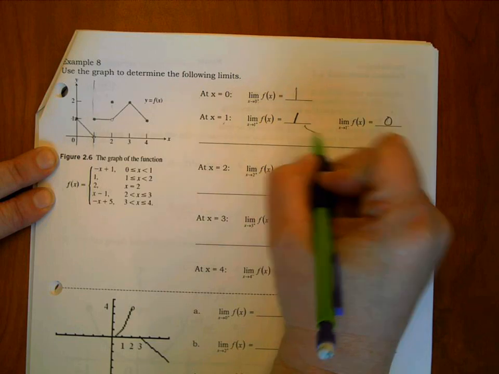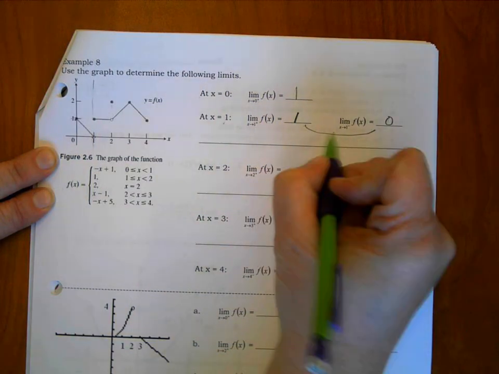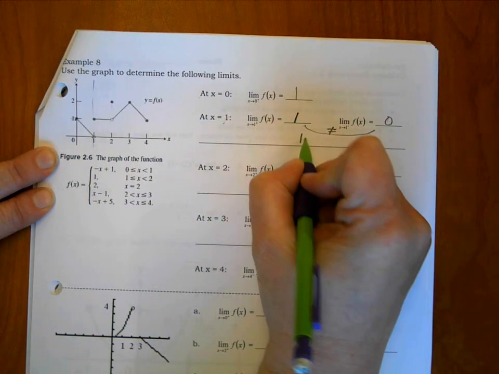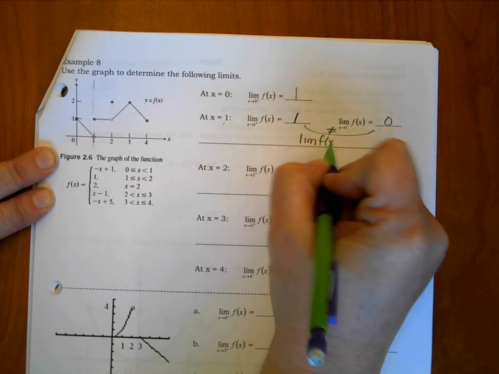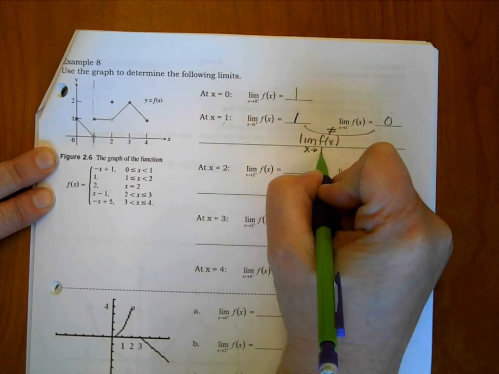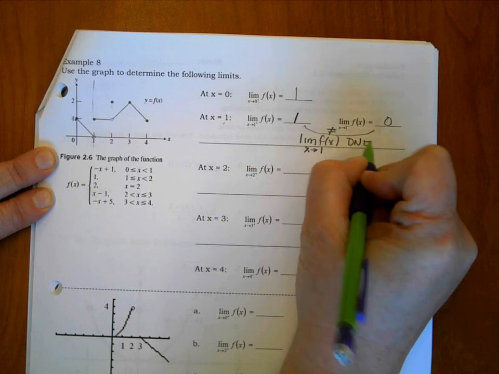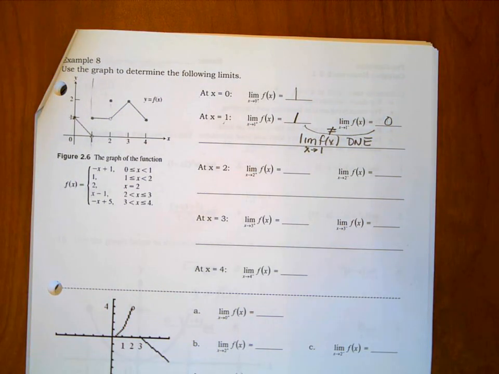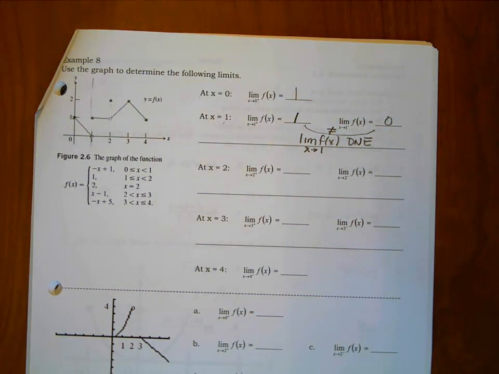Since these are not equal, that means the overall limit of f of x as x approaches 1 does not exist. So I can find my right hand limit, I can find my left hand limit. If those are not the same, then I cannot find the limit at that value.